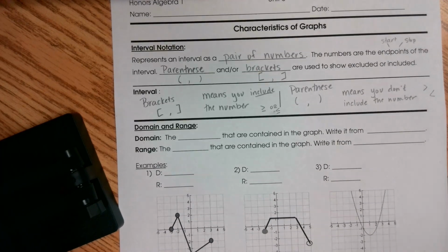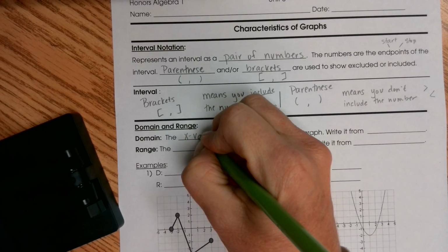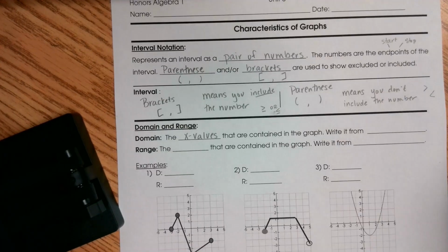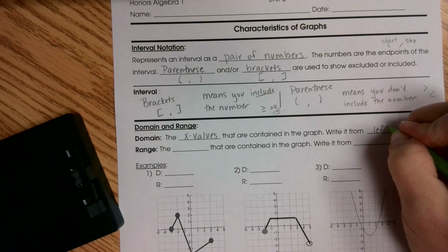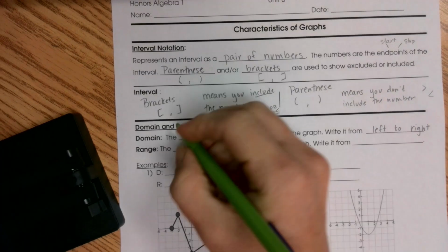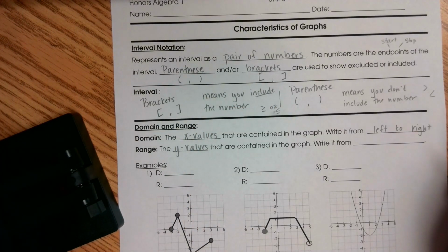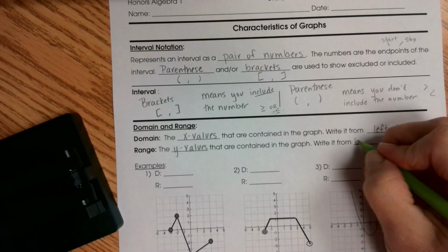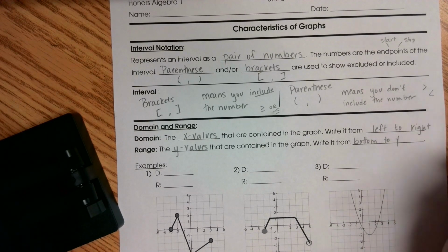Alright, so domain are the x values that are contained in the graph. We always write from left to right. The range are the y values that are contained in the graph, and we write them from bottom to top.